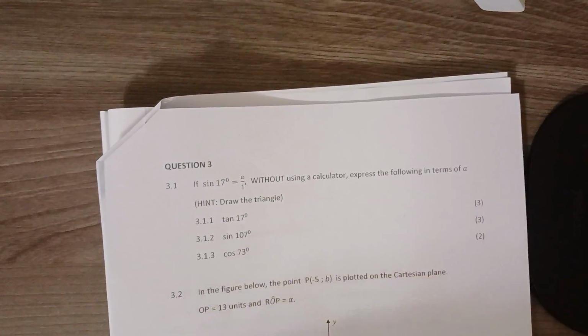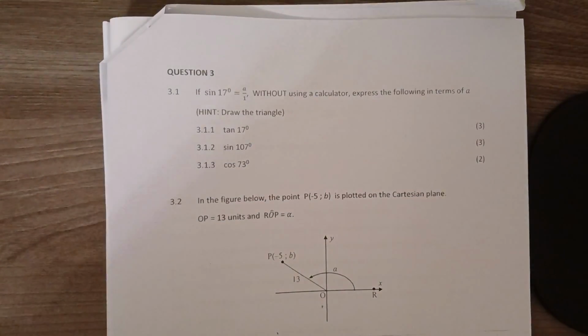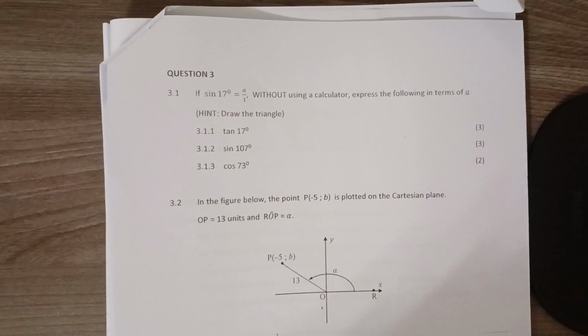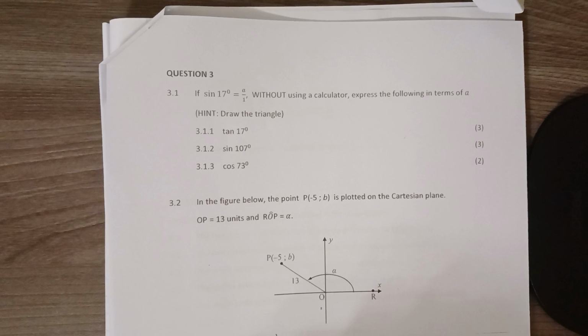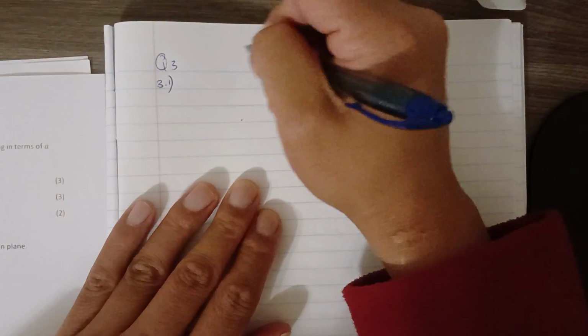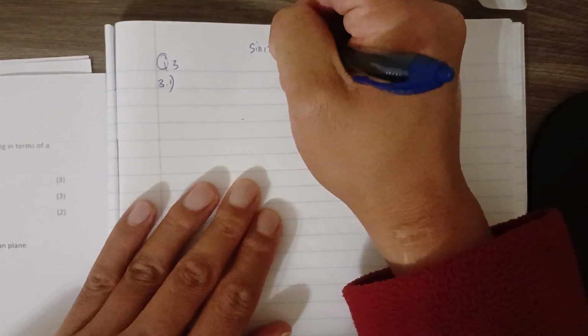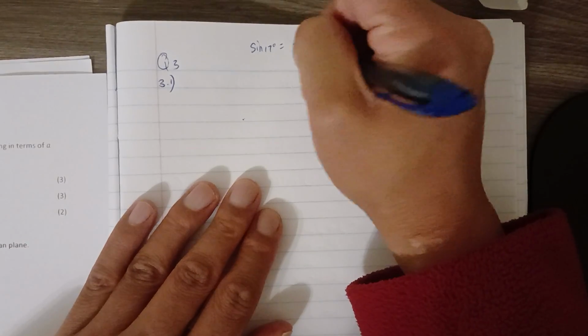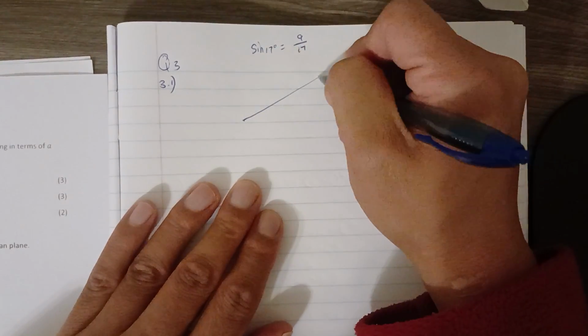Okay, question 3. If sine 17 degrees is equal to a over 1, without using a calculator, express the following in terms of a, and then I gave you a hint as well. Draw the triangle. So before we start answering, let's draw that triangle. They said sine of 17 degrees is a over 1. Okay, let's draw a triangle.